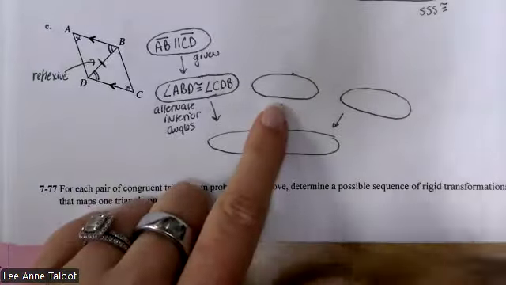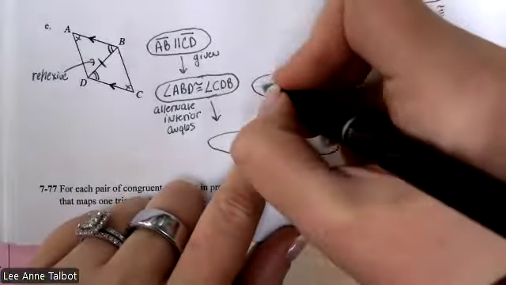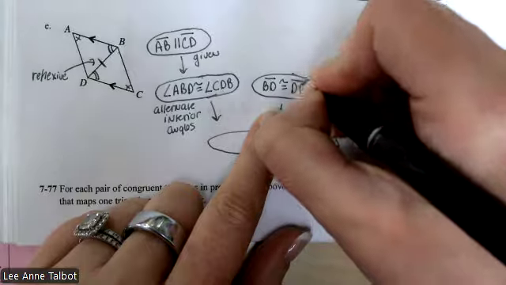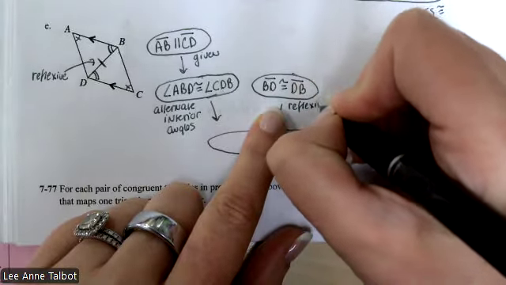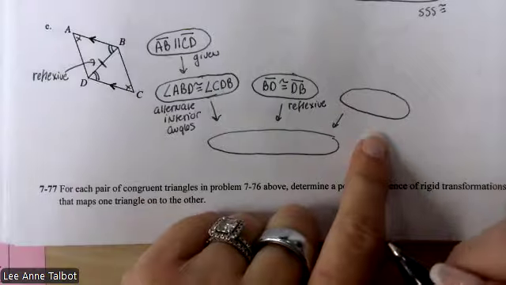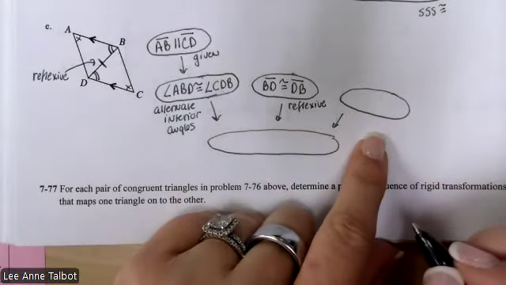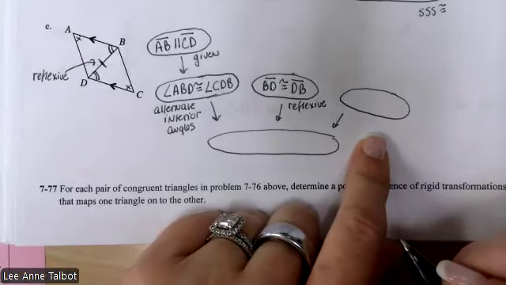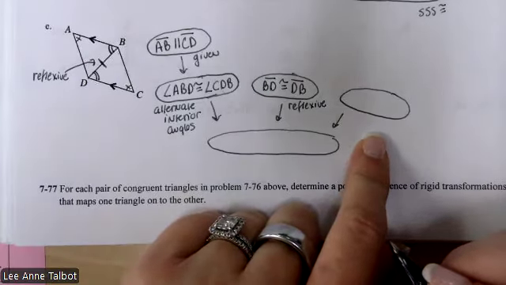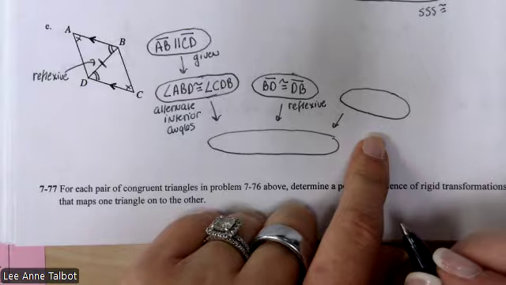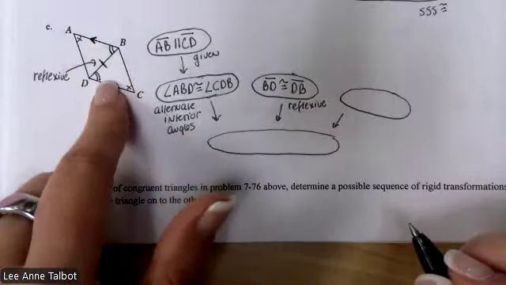Okay, now I'm gonna do the reflexive. And what else do we have in this problem? There's something we didn't use yet. We used the reflexive, we used the parallel. What else?